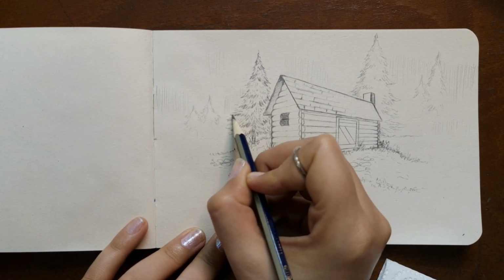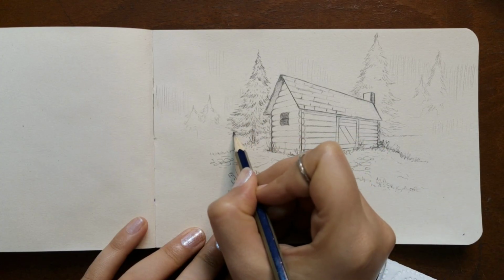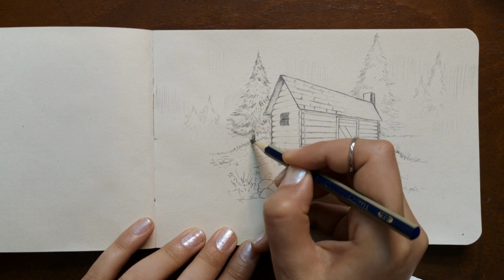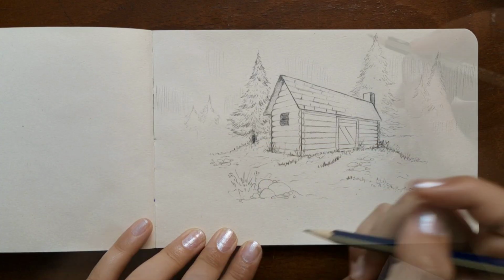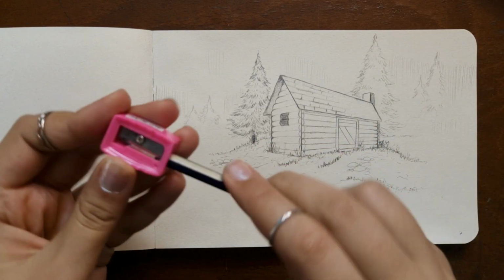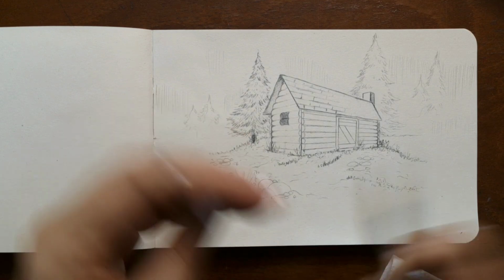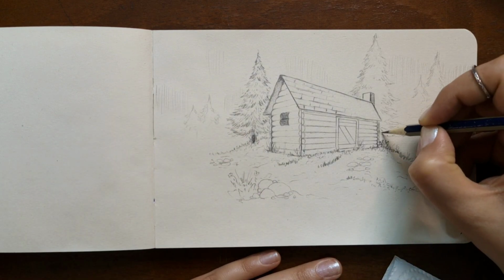There's no need to elaborate too much on the ascending parts. So I'm done with this pine tree. Before I move on to the other one, I'm going to sharpen my pencil a little bit because I need a sharper tip to draw the leaves on the tree.